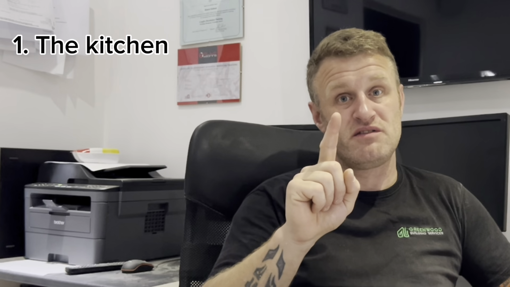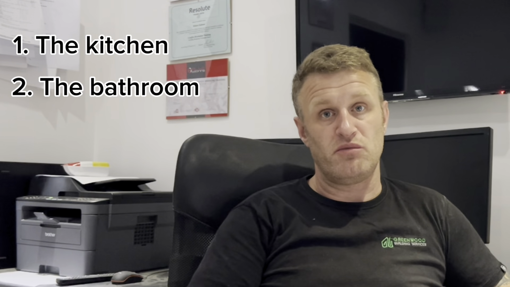One being the kitchen and two being the bathroom. Those are the places where, if you're going to add value to your property, those are the rooms which will add the most value. Bar adding an extension or another bedroom or going up into the loft and doing a loft conversion, replacing the kitchen or making the kitchen look better, doing it up, whatever you want to do with it, and replacing the bathroom, putting a new bathroom in or making it nicer, fitting a shower if there's no shower. Those are the two places where you're going to add the most value.